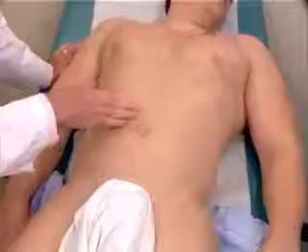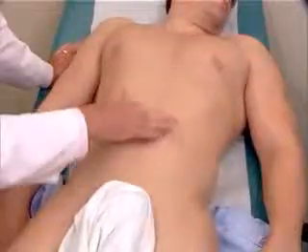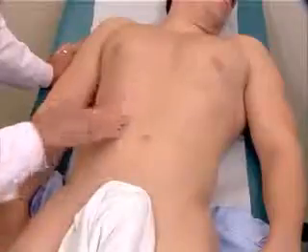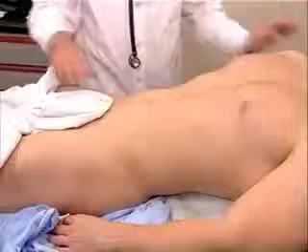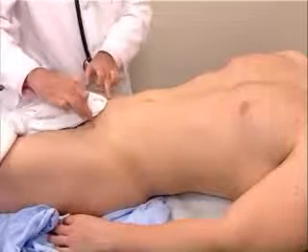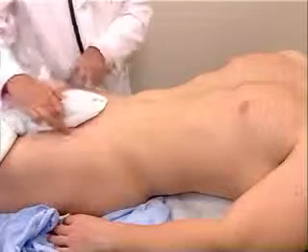Mr. Johnson, would you turn your head to the other side and cough for me? And we want to observe this part of the abdomen as well as this part of the abdomen, for umbilical or incisional hernias. And then, of course, we want to look in the inguinal area and in the femoral area to see if there are any pulsations when the person coughs. Cough again.